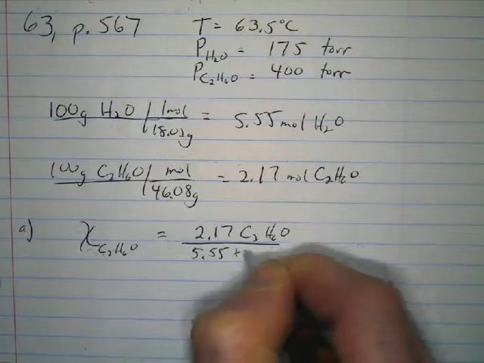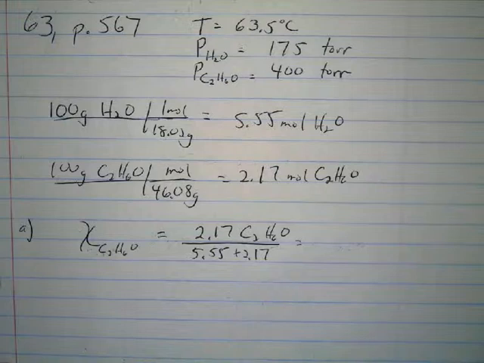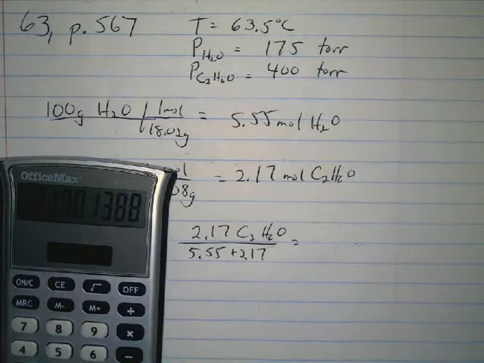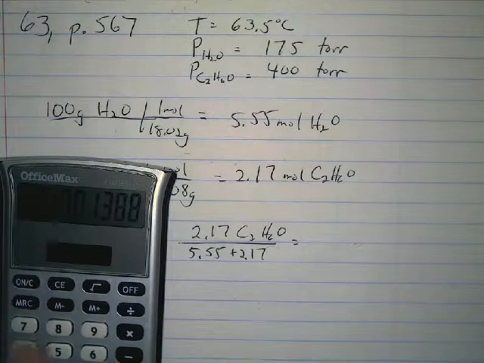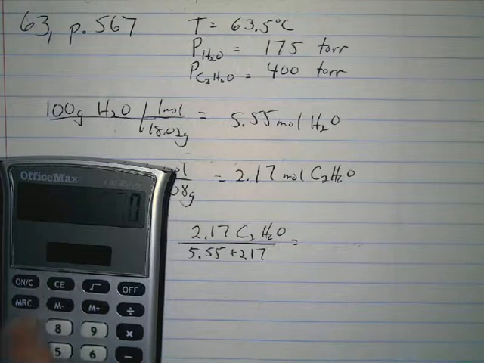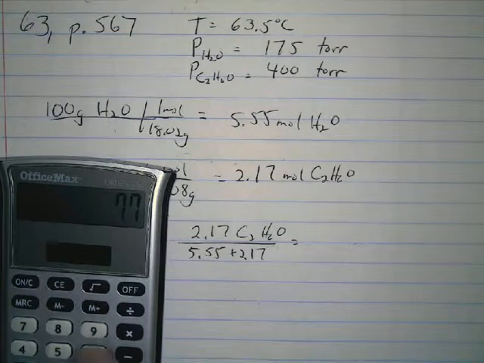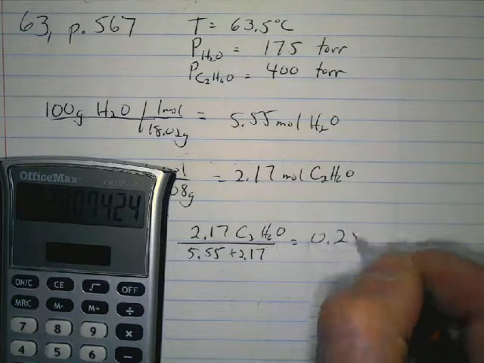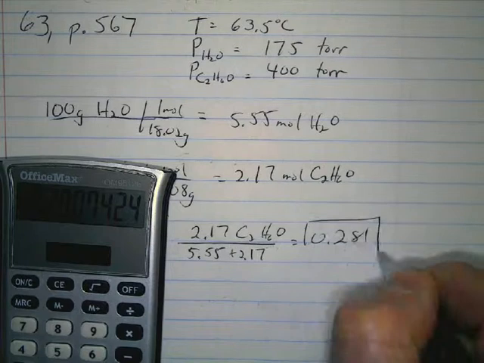When I do that on the calculator, it's 2.17 divided by 7.73. And so that answer is 0.281. So the mole fraction of the alcohol is 0.281.